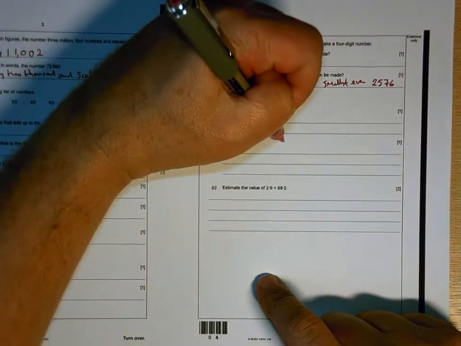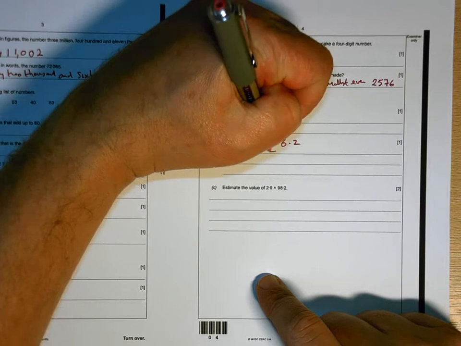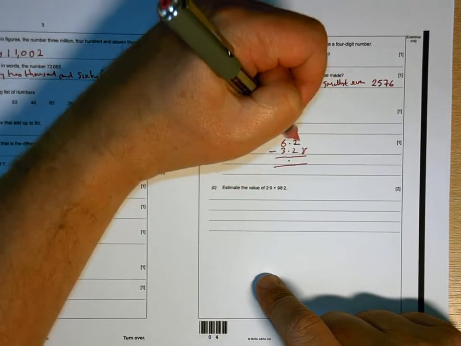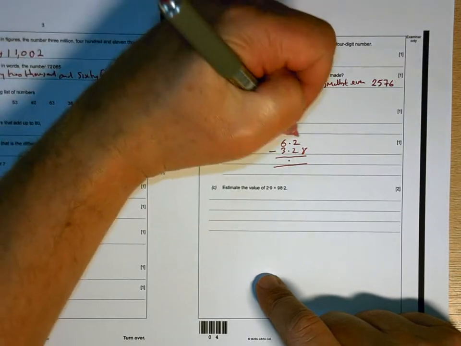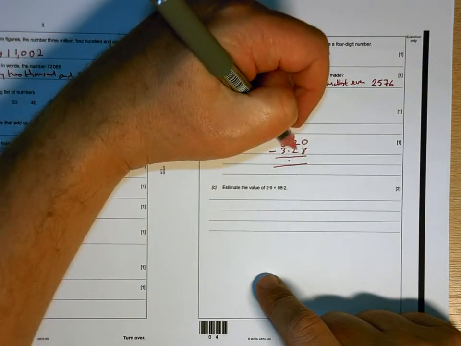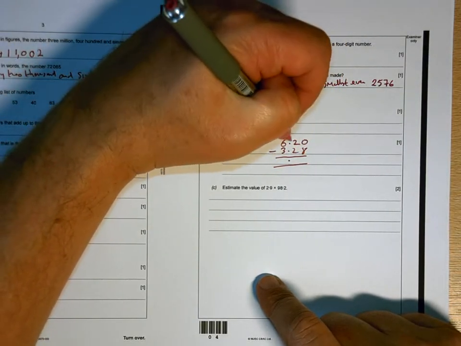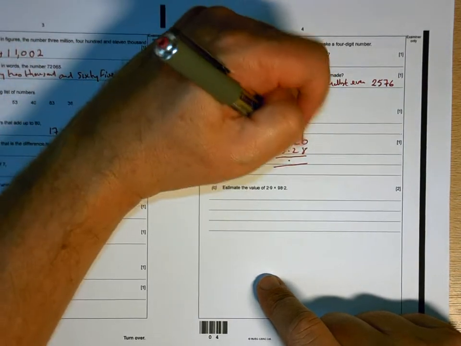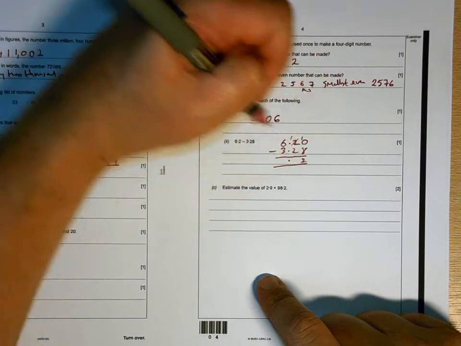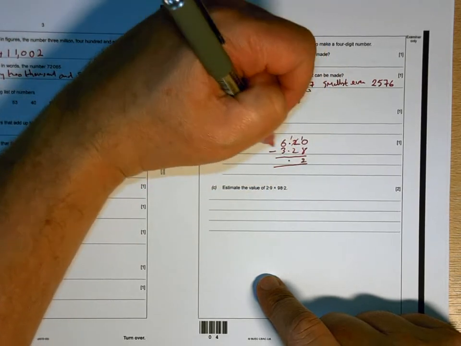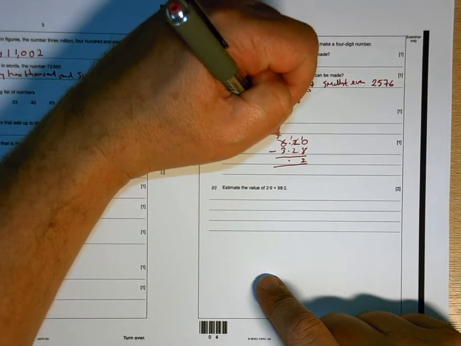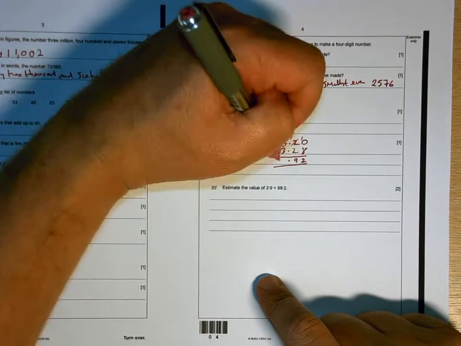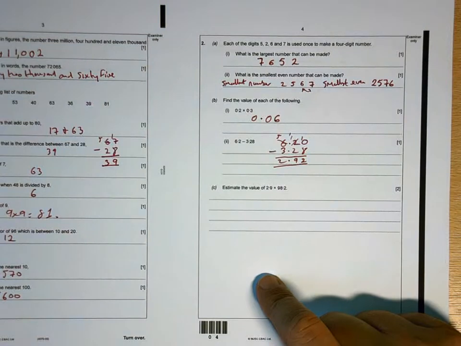6.2 take away 3.28. If there's no value there, we put a 0 there. We can't take 8 from 0, so we have to borrow from the next one across. So then we do 8 from 10, which is 2. We can't take 2 from 1, so we borrow to make it 11. 2 from 11 is 9, 3 from 5 is 2.